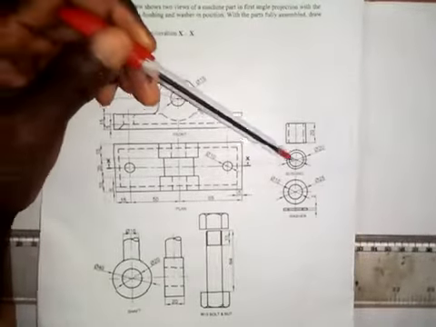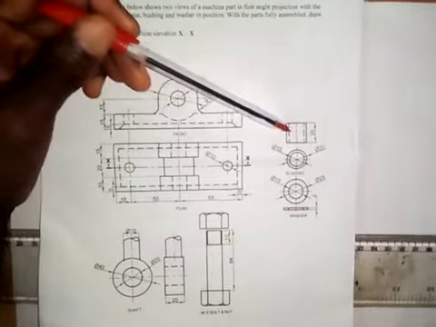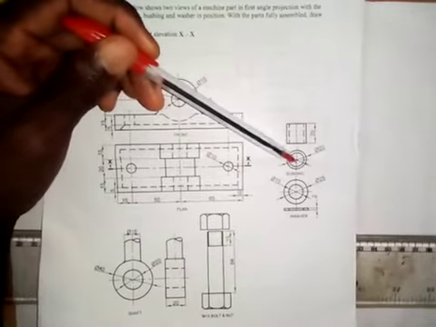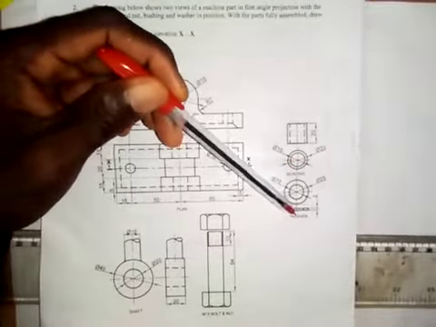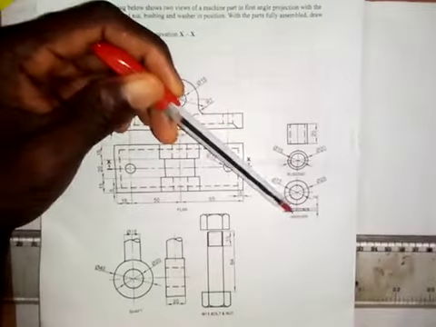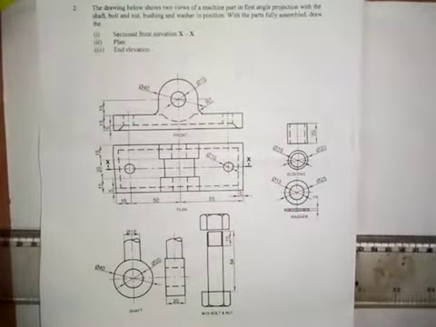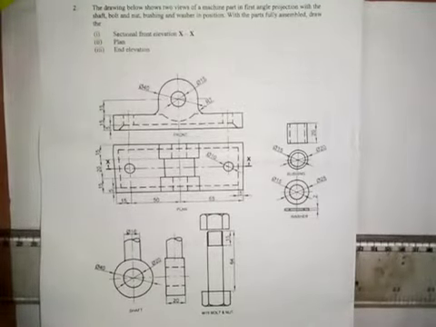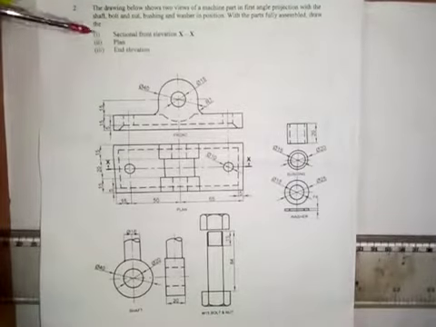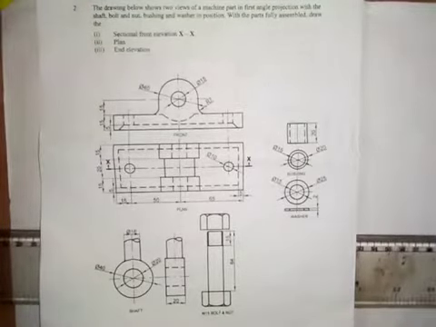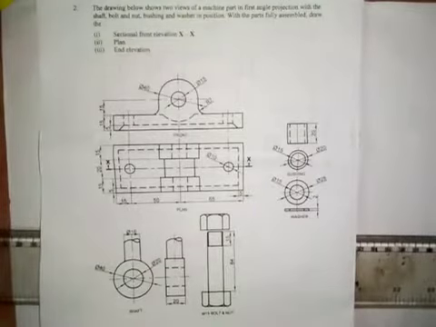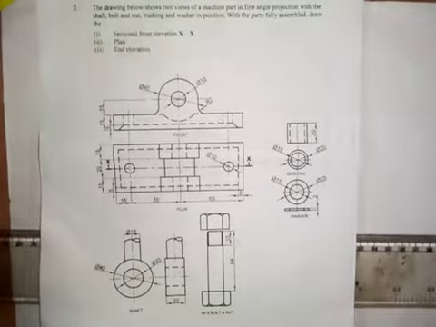Then we come to the bushing here. This is the front elevation of the bushing, and this is the plan of the bushing. And then we have the washer itself, so this is the front elevation of the washer and this is the plan of the washer. Okay, we want to put this part together. Then we are going to work on what we are asked to do: the sectional front elevation, the plan, and also the end elevation.